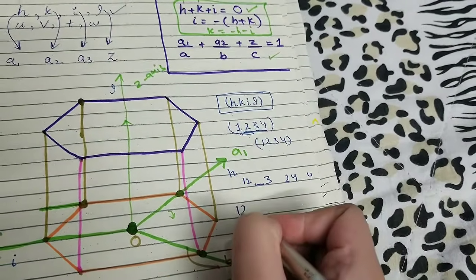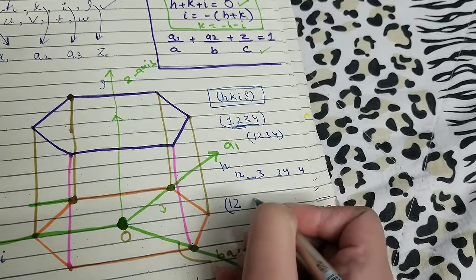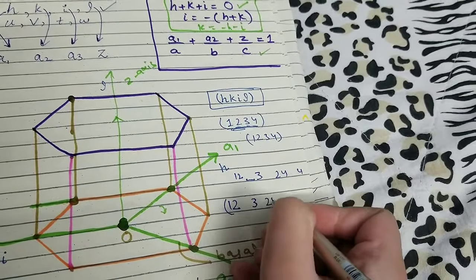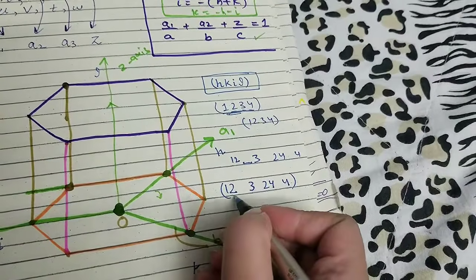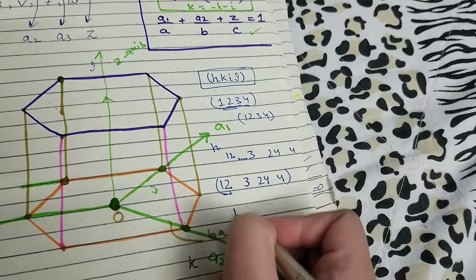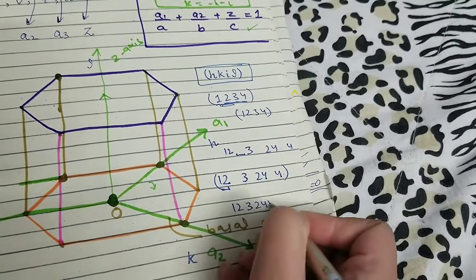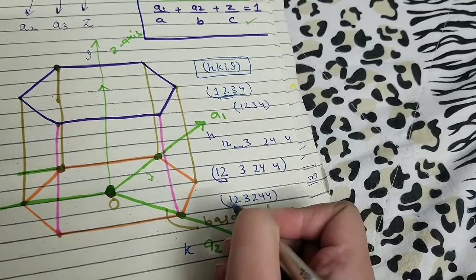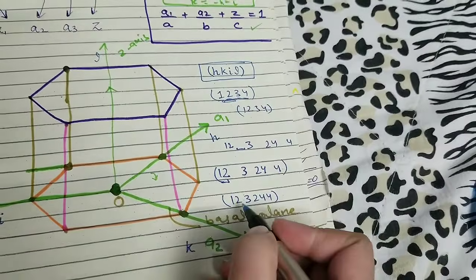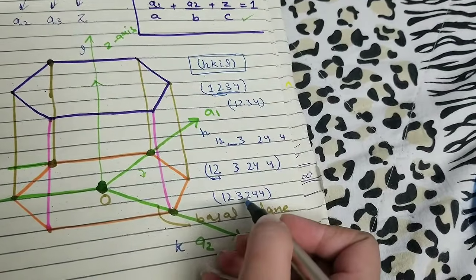For example, 12, then a space, 3, then a space, 24, then a space, 4, so that they could be distinguished. Okay, for example, if we write them without spaces, then it will become difficult for us to know whether 1 is the index for h, or 12 or 123, and so on.